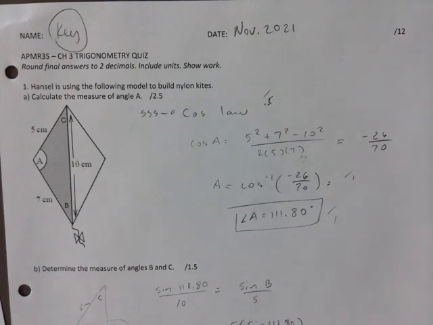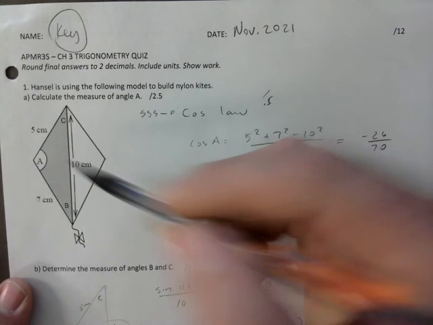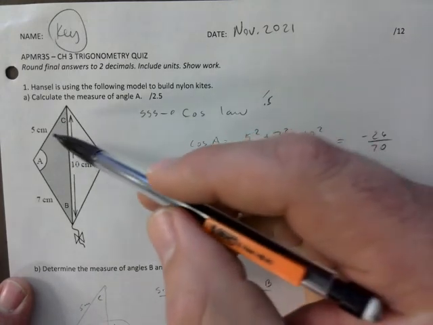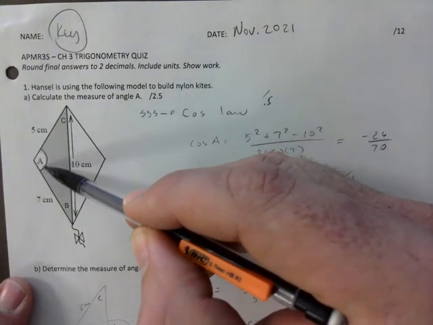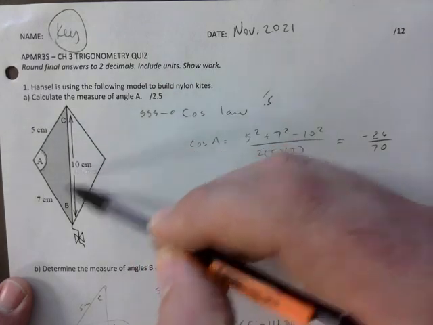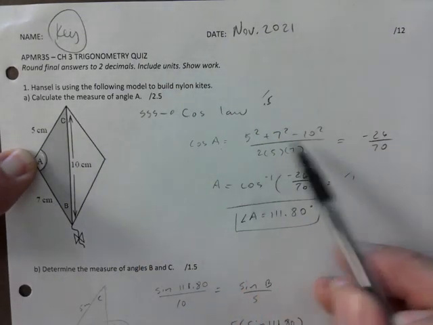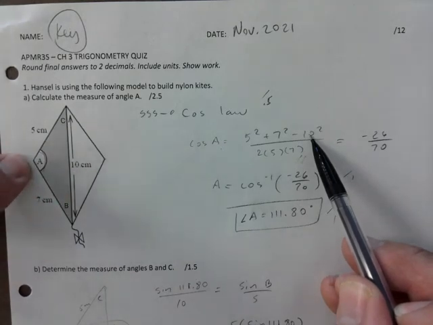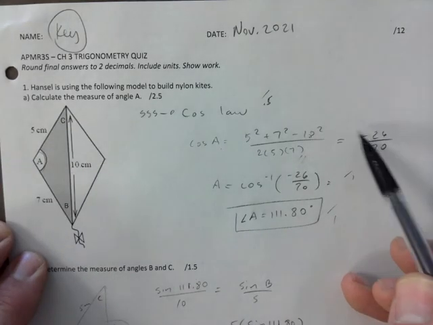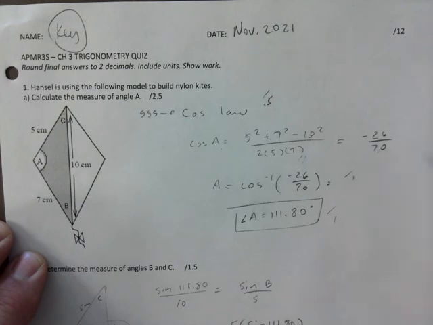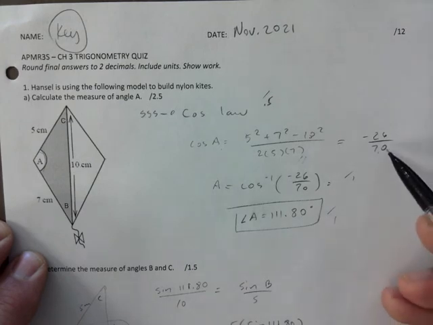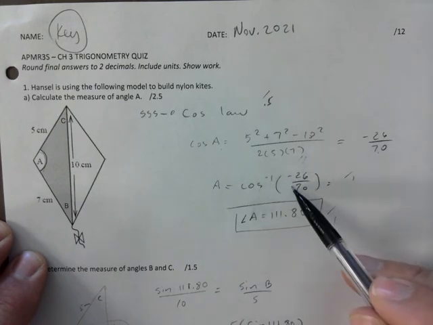So here we go. For this kite, you were given a bunch of dimensions, and you want to solve for angle A here, of course, and it's side, side, side. No surprises there. I want to find that angle. I make sure that the side across from that angle is here. I enter it. I get a negative, which should tell you it's going to be an obtuse angle. You take the inverse of that.